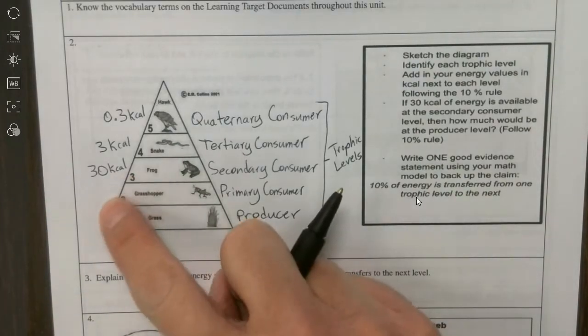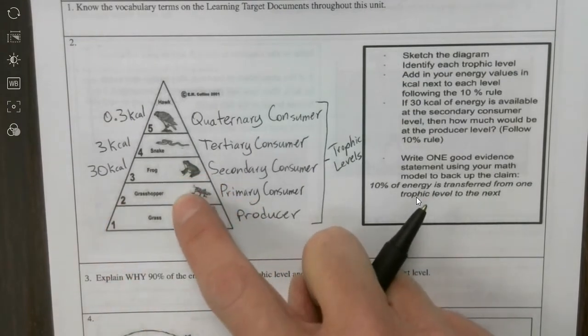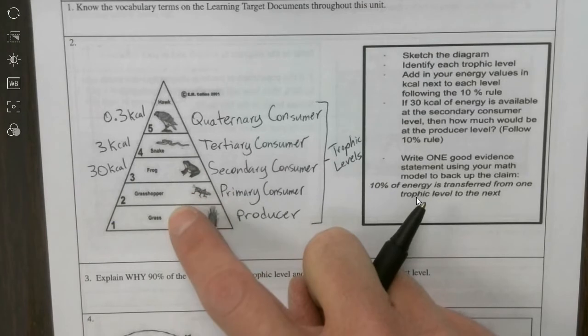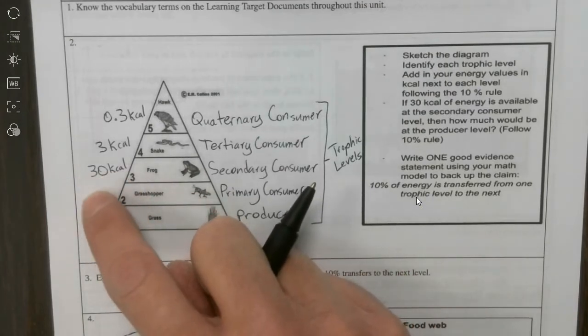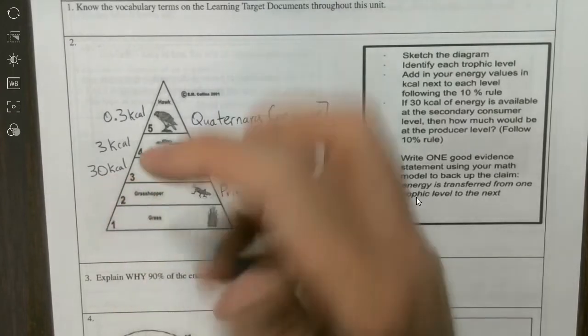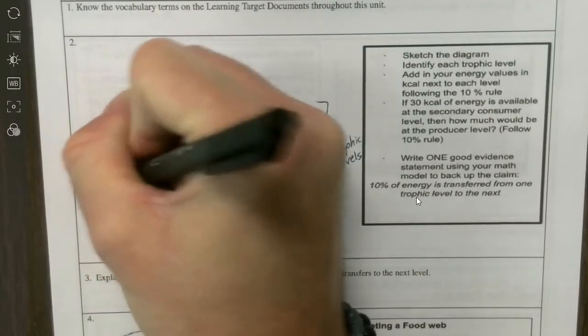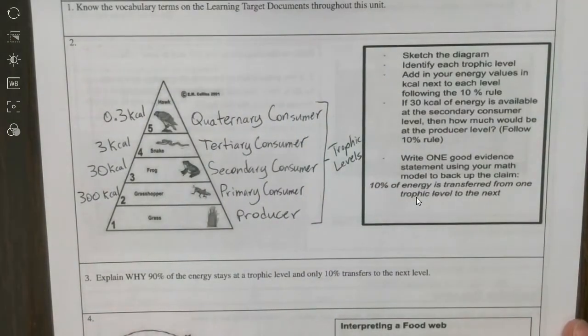Now we can also go in the other direction, further down. When the grasshopper eats the grass, we can show how much energy it received by using our 10% rule. So 30 is 10% of 300 kilocalories.